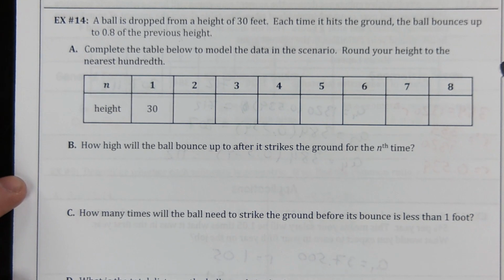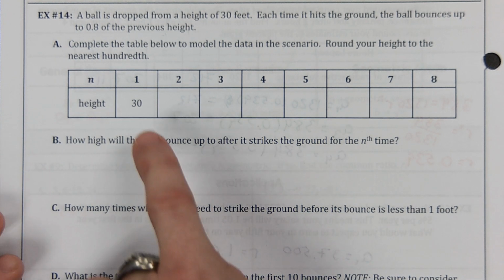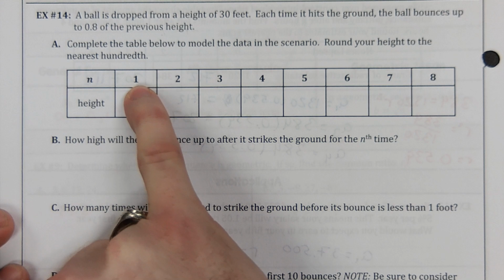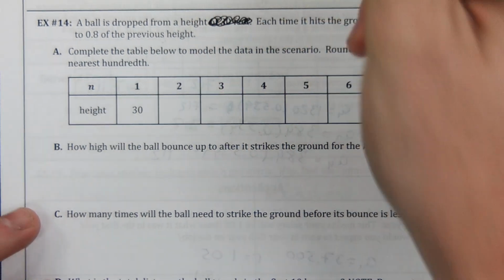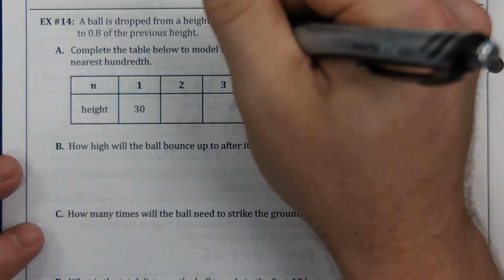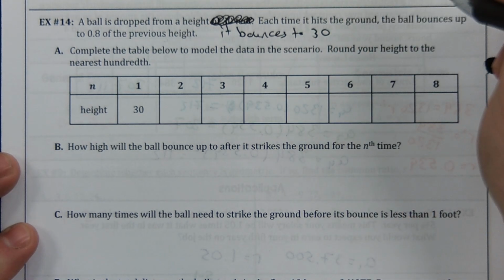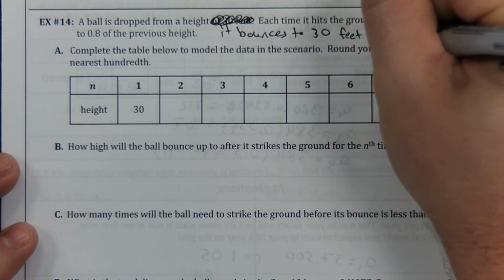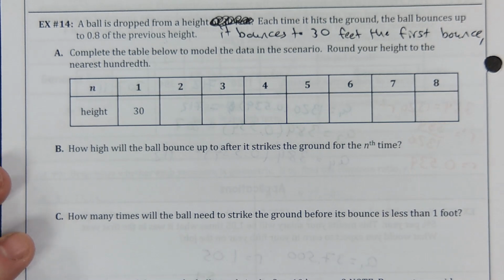Okay, next. A ball is dropped from a height of 30 feet. Each time it hits the ground, the ball bounces up to 0.8 of the previous height. In order to make this question make sense, we have to change the scenario a little bit, because there's a 30 here after one bounce. So a ball is dropped from a height. It bounces to 30 feet the first bounce. Okay, now the table makes sense.